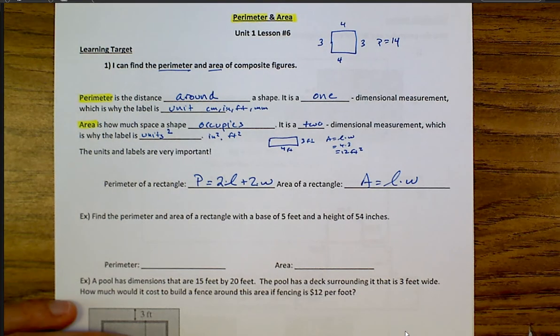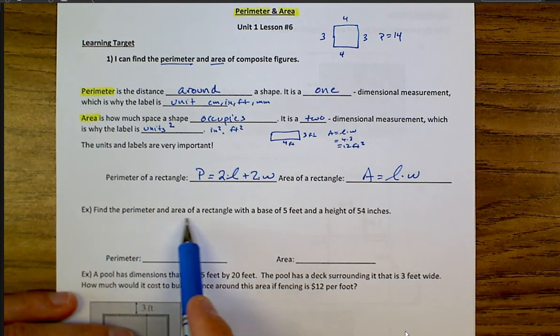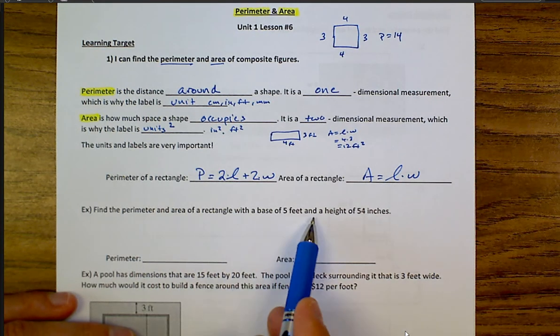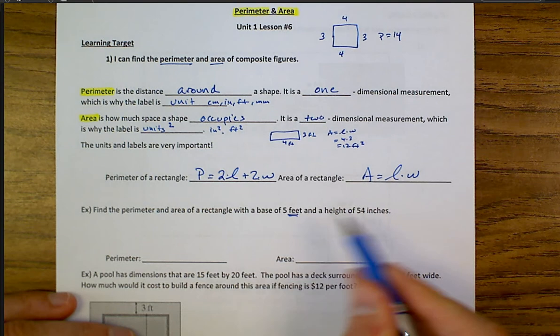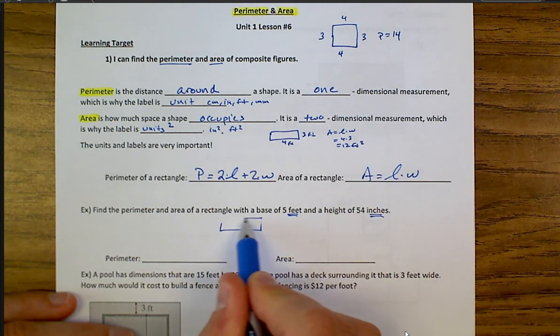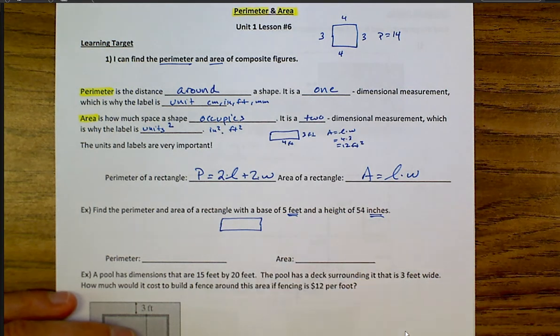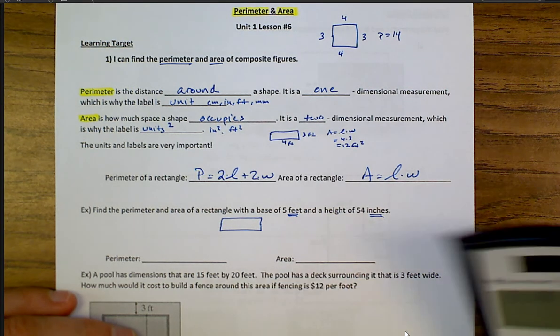Now, on this first example here, you may want your calculator. It says find the perimeter and area of a rectangle with a base of 5 feet and a height of 54 inches. So you get something like this, okay? You're going to have to convert one of these, inches to feet. I'll kind of do both for you so you can see it, right?